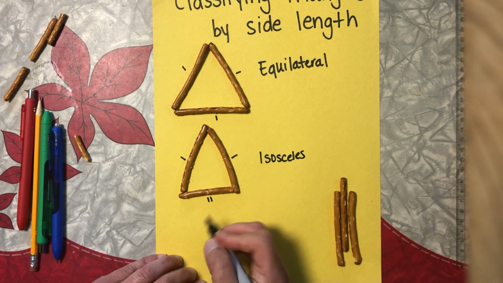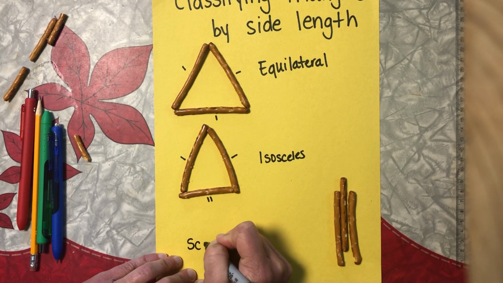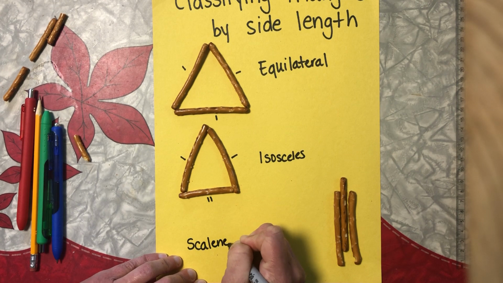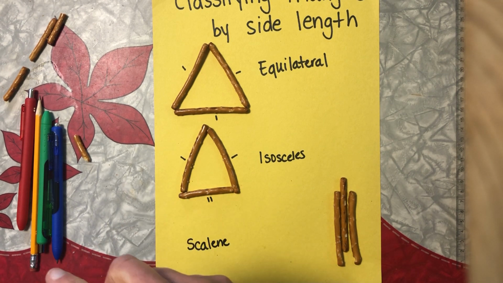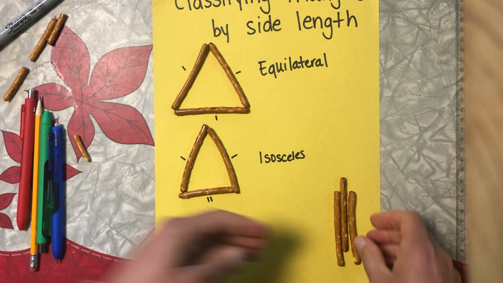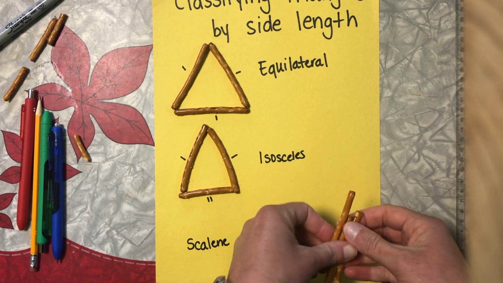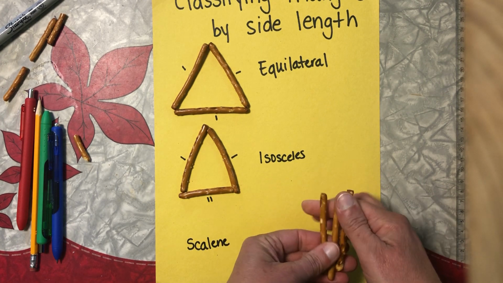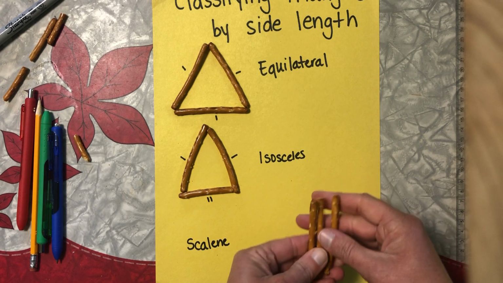I'm gonna make my scalene. I'm gonna make it over here because I am running out of room. I hope you're doing this with me. I'll show you another way to do it in a second. All right, this time on my scalene, I have to have none that are the same.